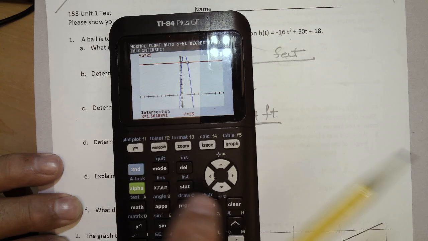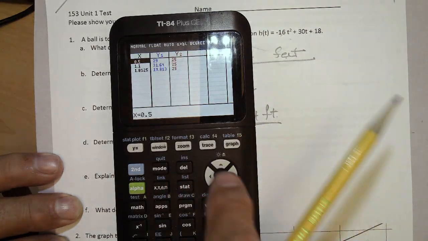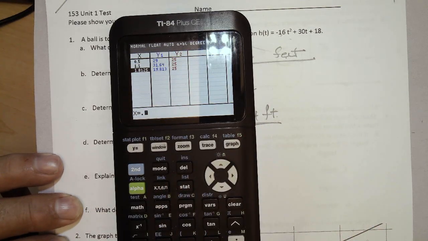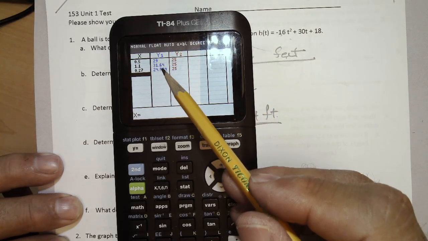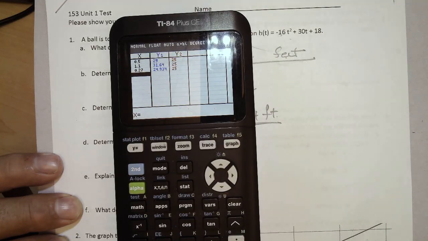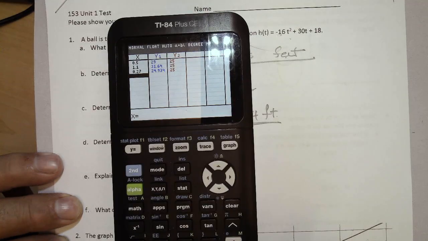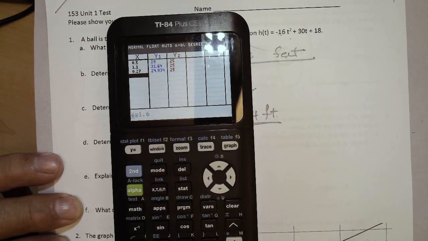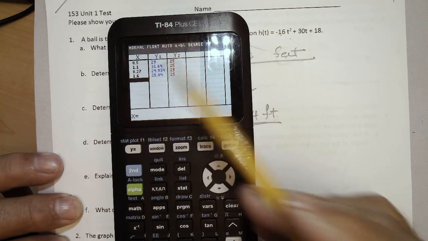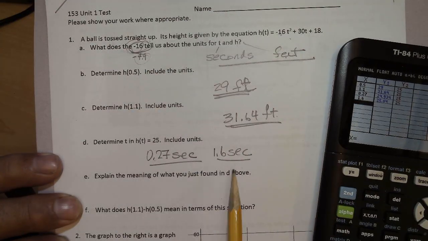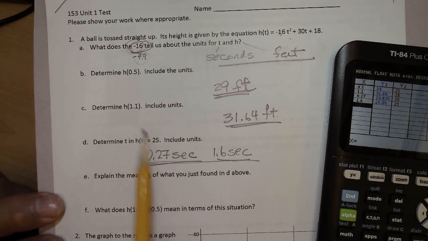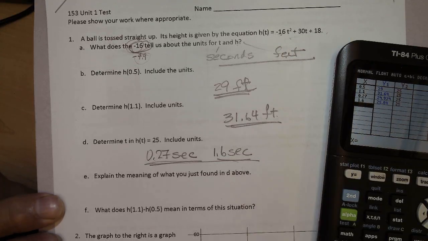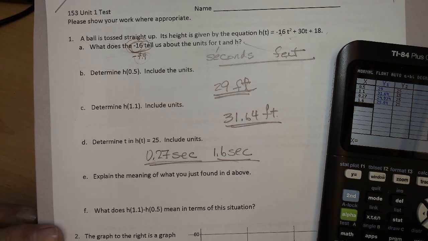That's when the object will be at a height of 25. If I put 0.27 into the equation, if we go back to the table just to check, we can put in 0.27 and we should get close to 25, 24.9. And we should be able to put in 1.6 and it gives me close to 25. So those are good approximations of the height. Now you could do that same thing with the quadratic formula, setting this all equal to 25, but that's a lot of work.